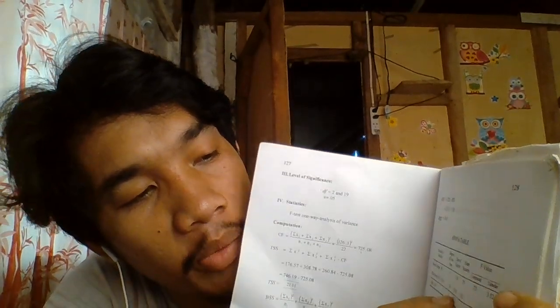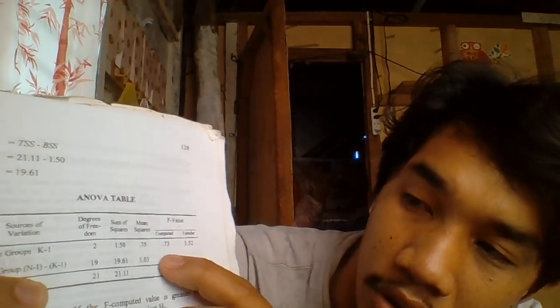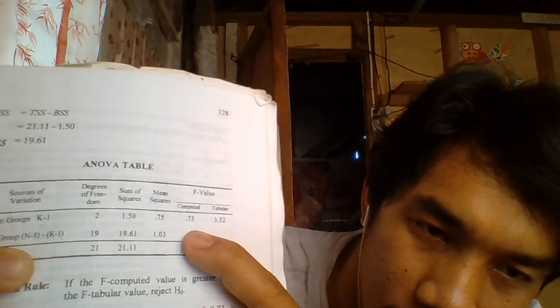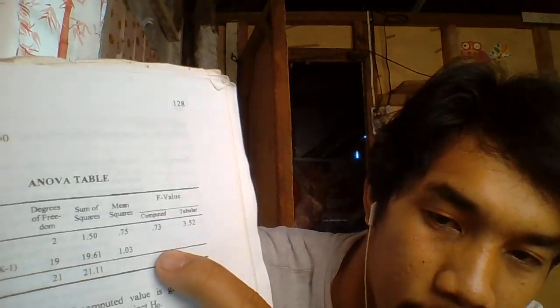And then you have that, you have 21. That is what will be used in getting the tabular data. If you look at the tabular data, it is 3.52. And the computed value was 0.73. How do we get the 0.73? The 0.73 is taken by dividing 0.75 by 1.03. So you divide the between mean squares against the within mean squares.